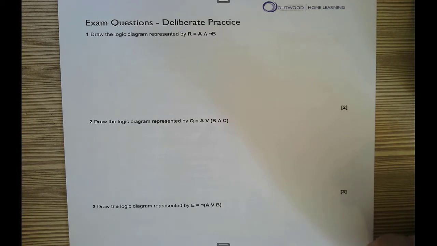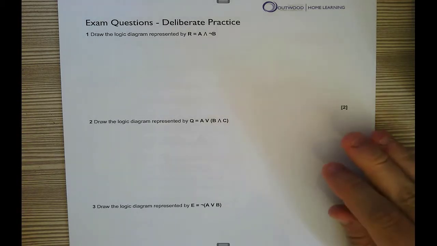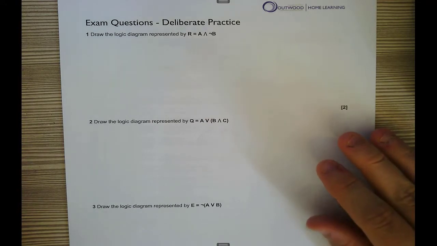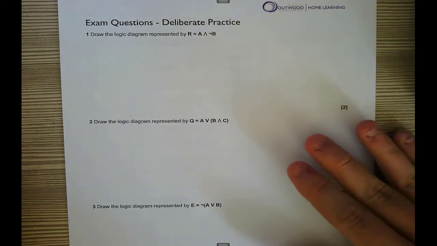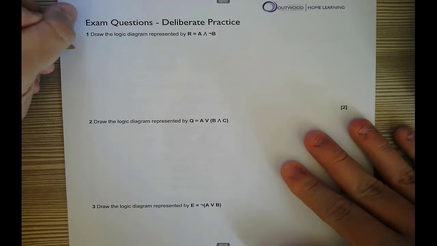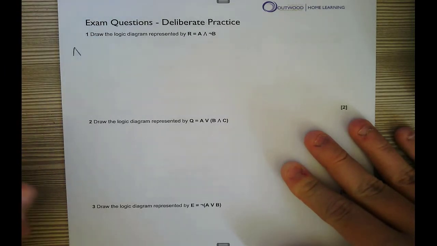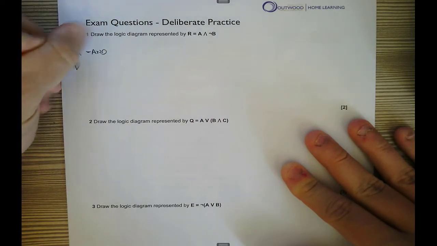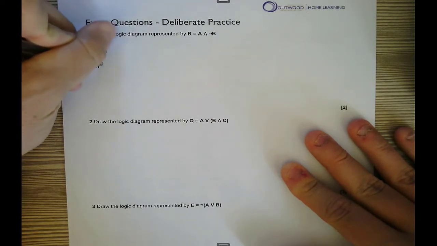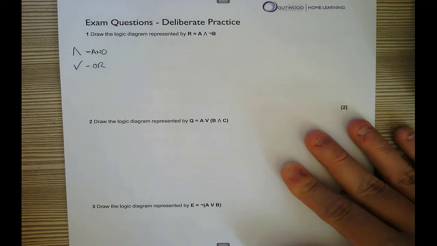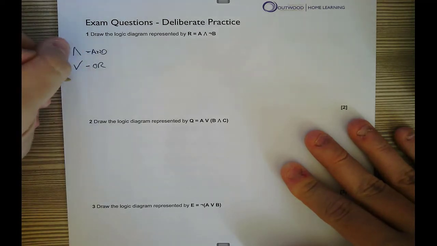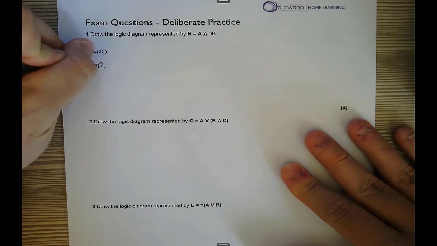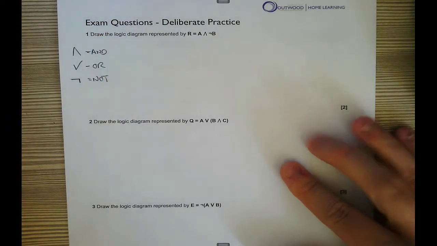Okay, so here we've got some practice questions on how to draw different logic diagrams. We've got it all in Boolean notation. So the first thing I'm going to do is write down and remember what the different gates are. We've got that, which looks like an A to me, so that's an AND gate. Then the symbol the other way around looks like a V, which is the OR gate. And then we've got the little bar thing, which is the NOT gate. So they're my three gates.